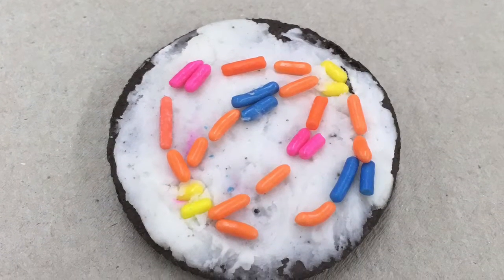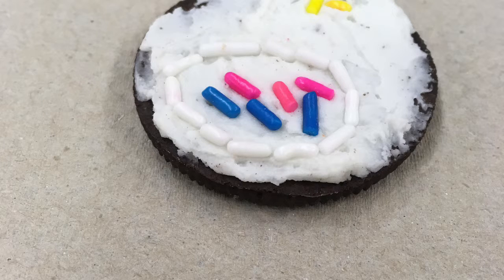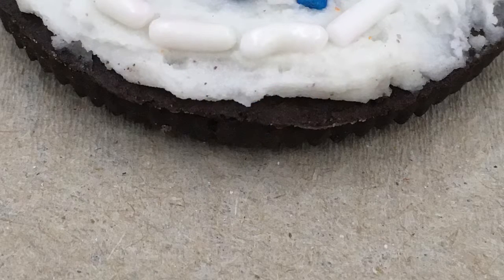The orange sprinkles represent the spindle fibers. In this picture, you will notice that there's a dark ring going around the cookie. This dark ring represents the cell membrane. In mitosis, the cell membrane separates the cell into two separate daughter cells. This happens during cytokinesis. Here is a closer picture of the cell membrane. Please admire the cell membrane for a few minutes.